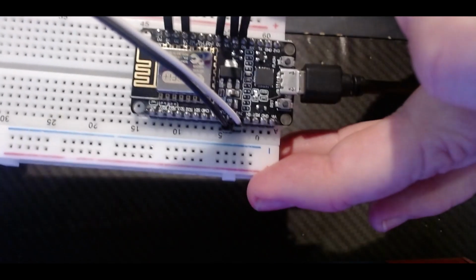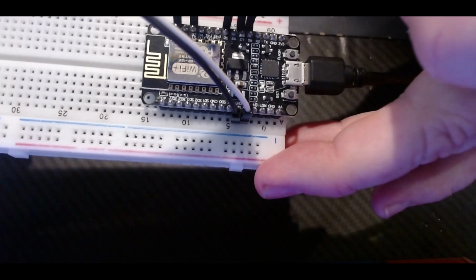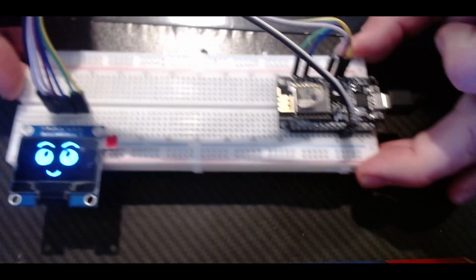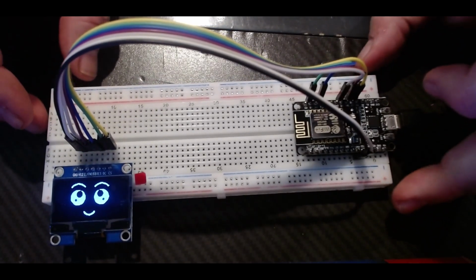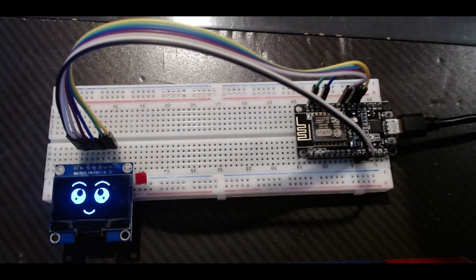ESP8266. Now, one thing about the ESP8266 is it's a relatively old chip, a couple of years old at least. On the plus side, it is Wi-Fi enabled. It is Bluetooth enabled. Not Bluetooth. I think this one's just Wi-Fi enabled. And you can pick it up for like $2 off of AliExpress and sometimes even off of eBay. They're really cool, really low power.